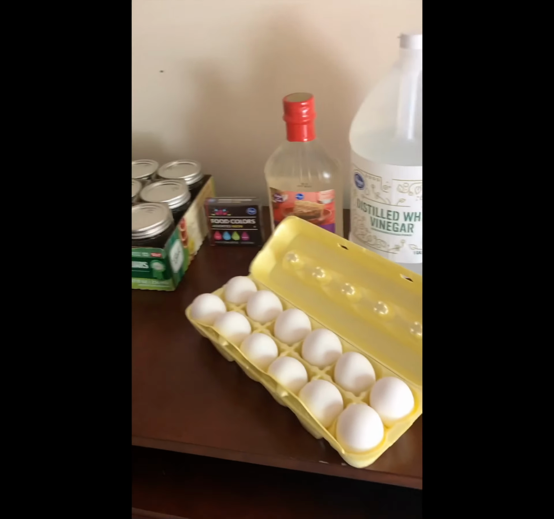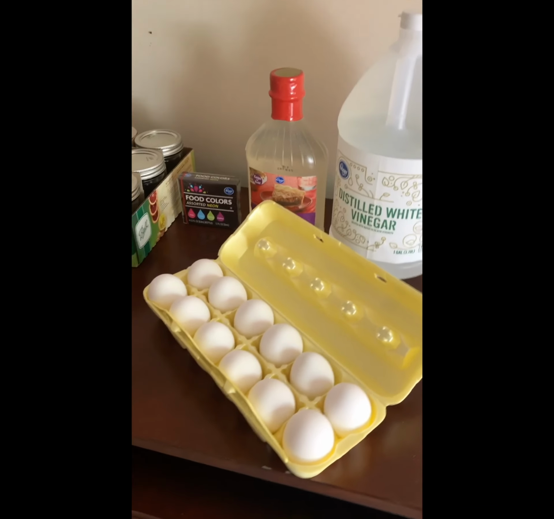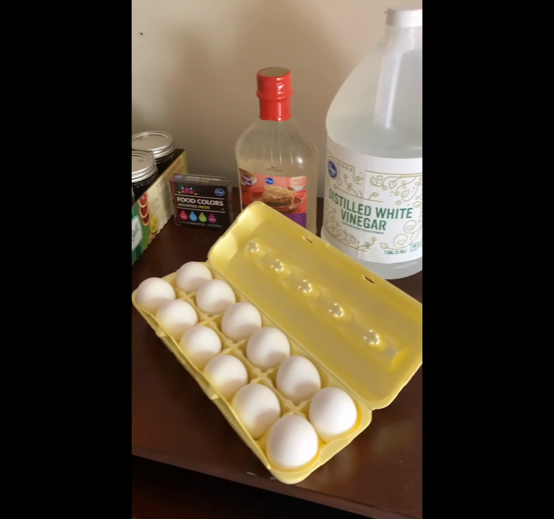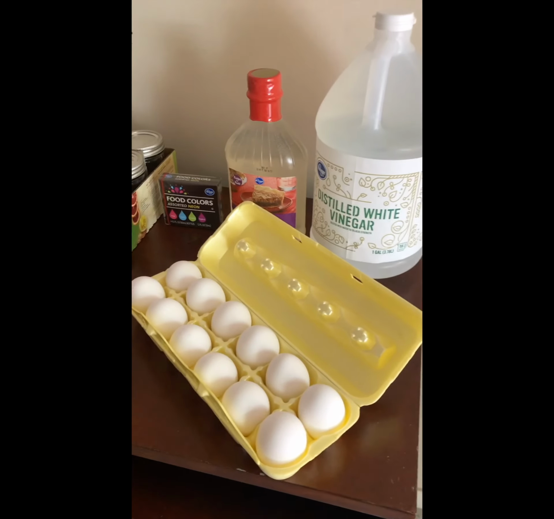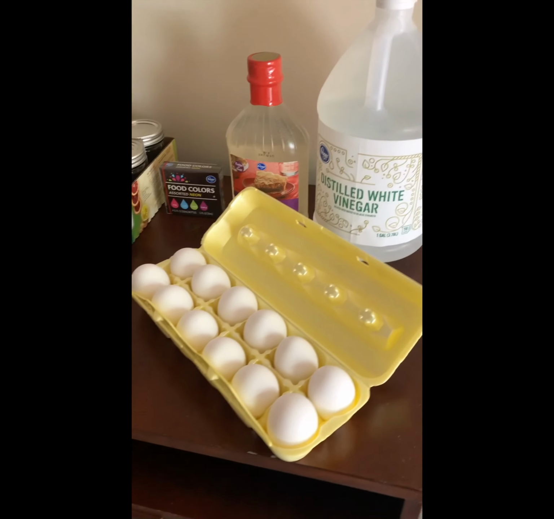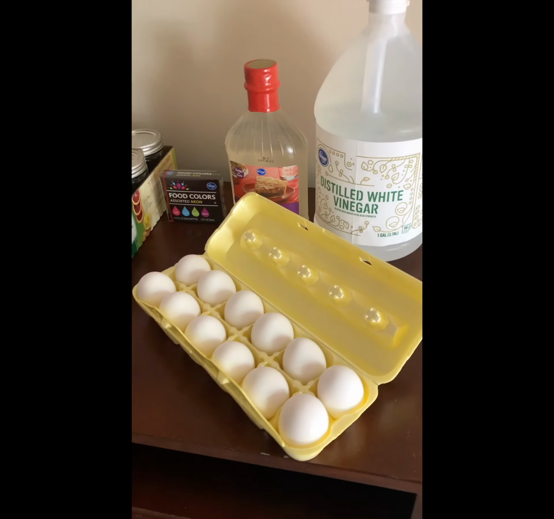All right, so if you have 1 or 2 eggs at home, I would maybe try at least 2, just to be sure, you know, nothing happens to one of them. So if your parents will allow you to use 2 eggs for this egg experiment, that'd be awesome. It's great to try.